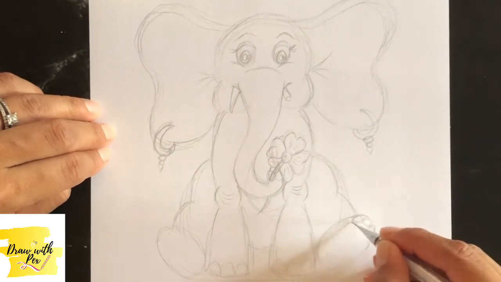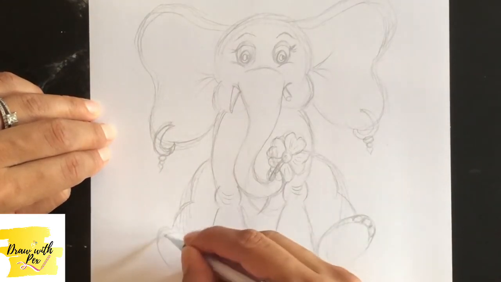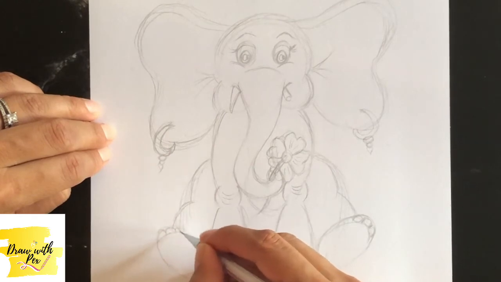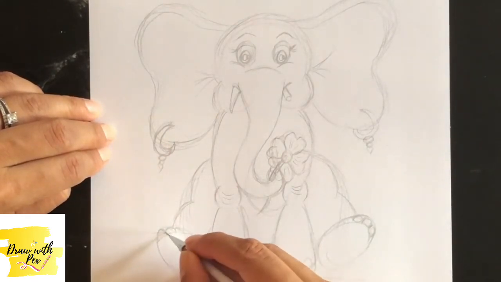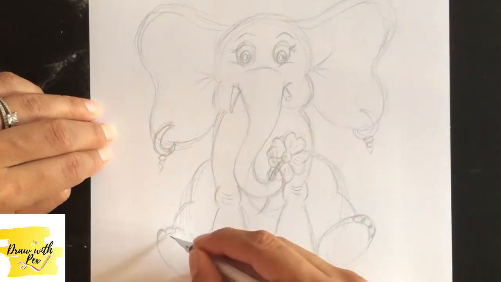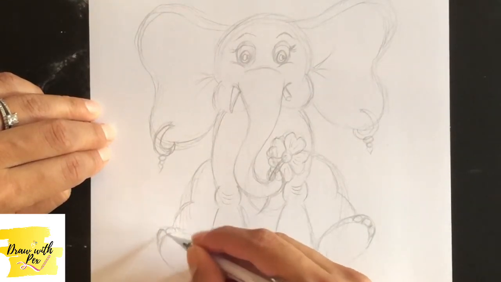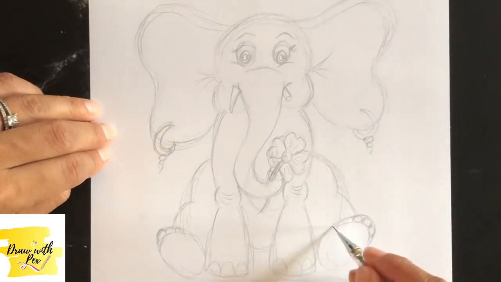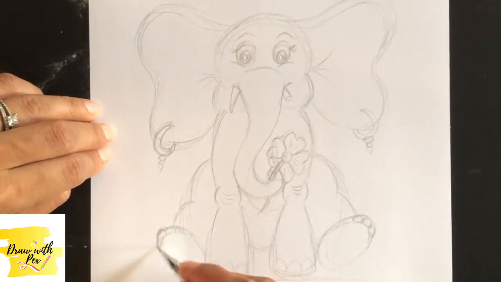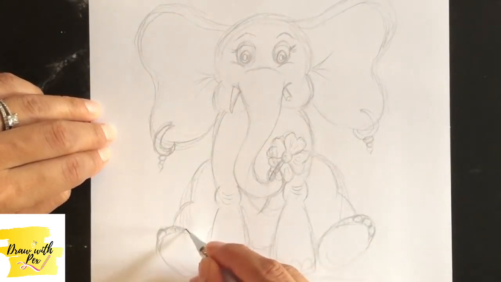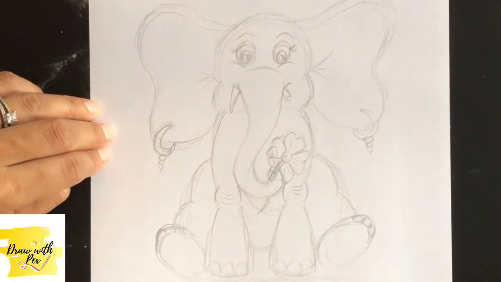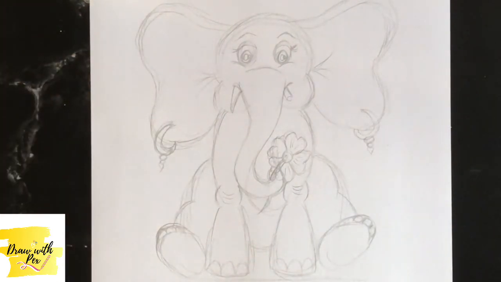So 1, 2, 3, and then the same on the other side. 1, 2. Sometimes I just need to outline first and make sure of the bits that you want to keep and the things that you're happy with.